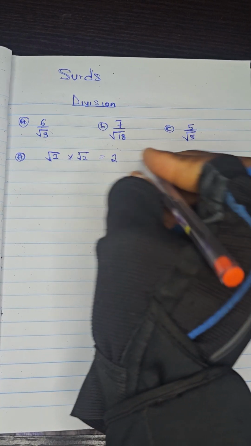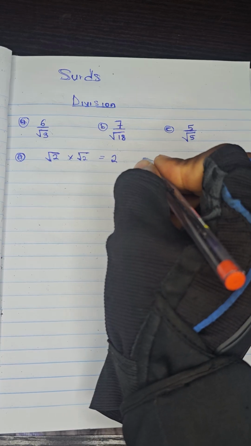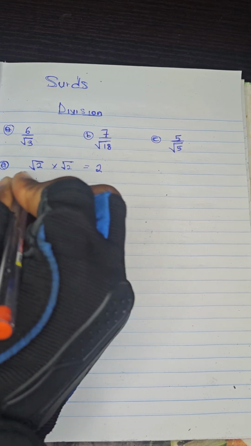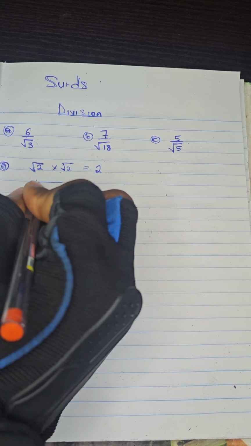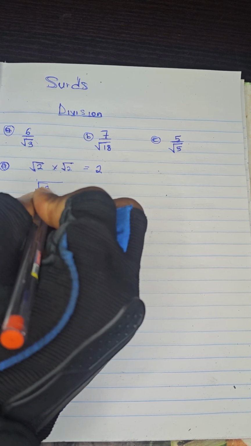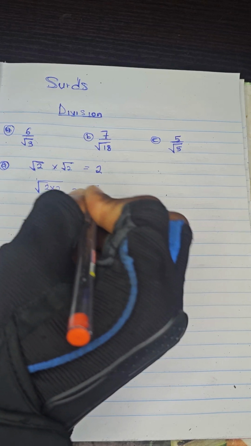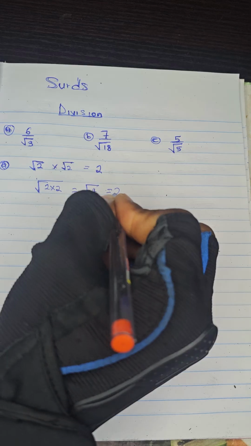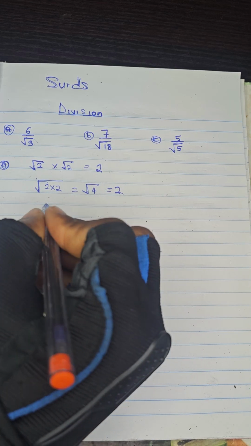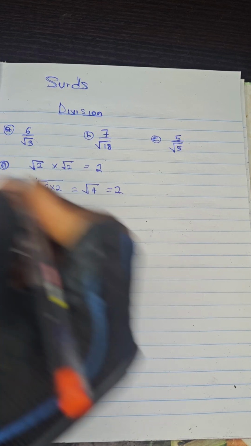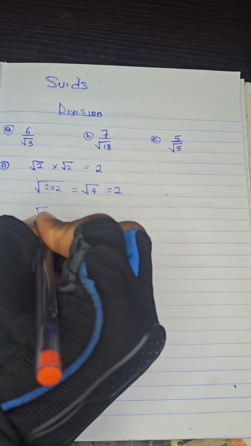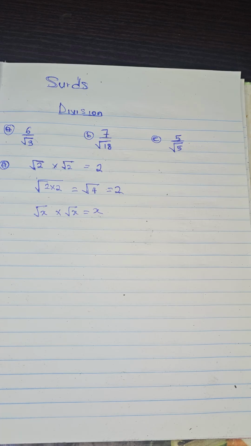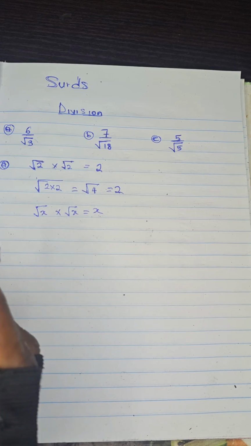How? Because when you have square root of 2 multiplied by square root of 2, it is the same thing as square root of 2 multiplied by 2, which is the same thing as square root of 4. And the square root of 4 is 2. Subsequently, let me use a variable x so that it can cover every other number. Square root of x multiplied by square root of x will give you x. So this x will stand for any number at all.